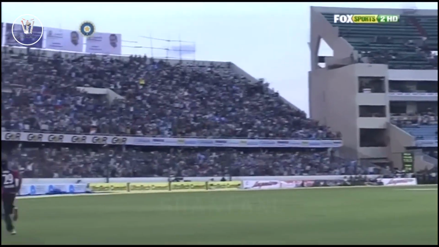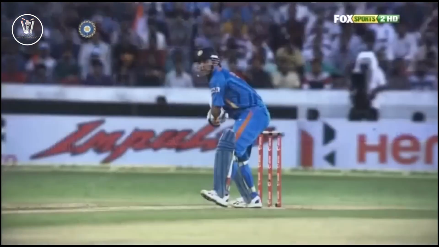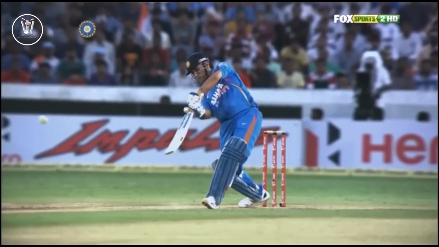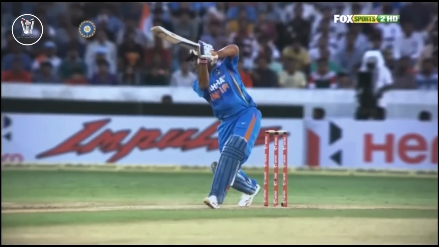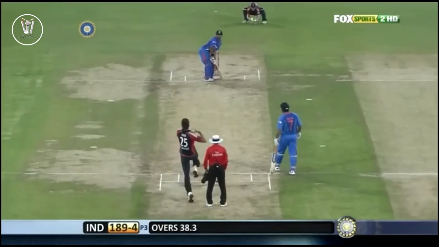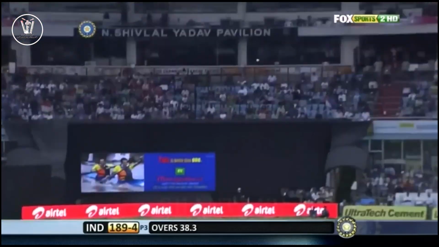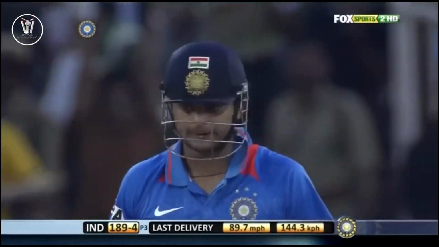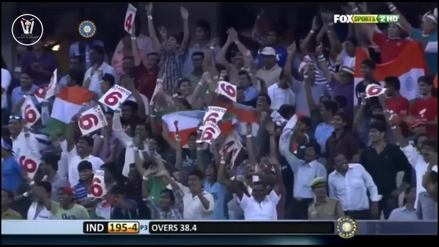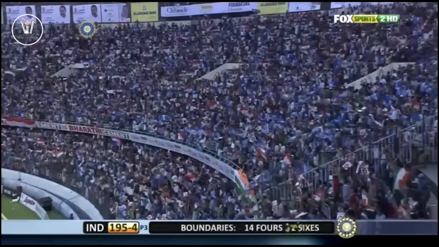This is just an inside and out. One bounce over the crowd, taking the front foot out of the way. Not too much, just a little bit. And look at the way he's opened the face of the bat. Now, there's a man out at long off, and it's just gone over him. He was very interested for a moment. Raina's heart would have been in his mouth.